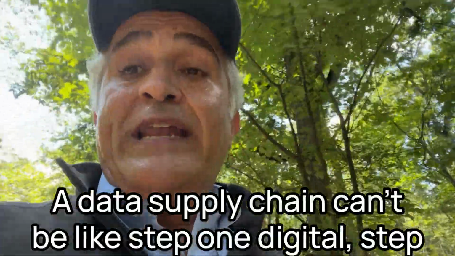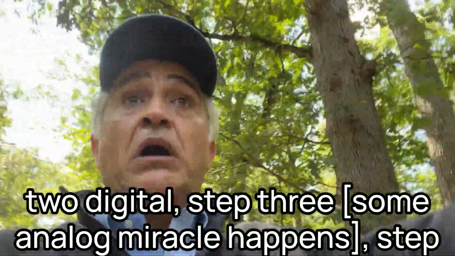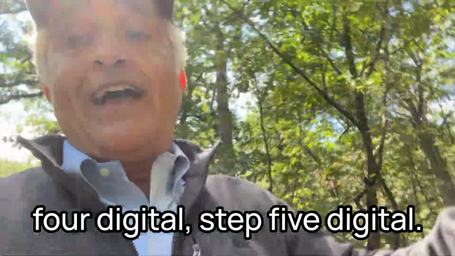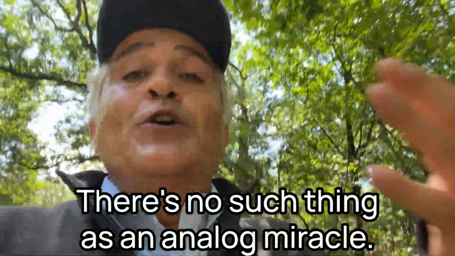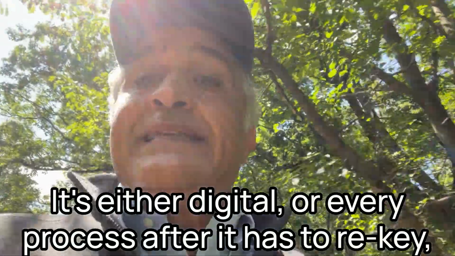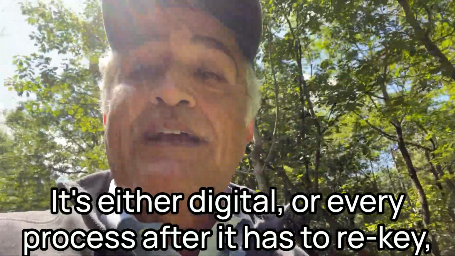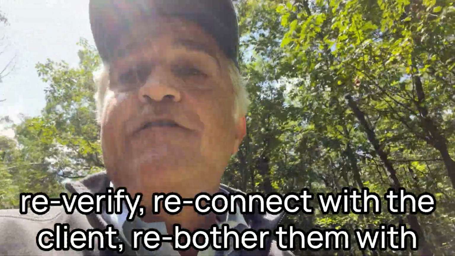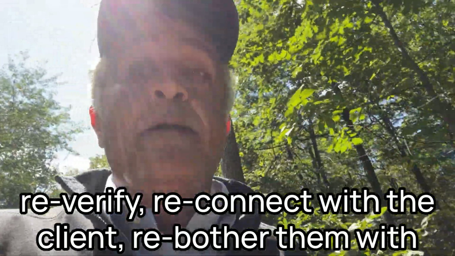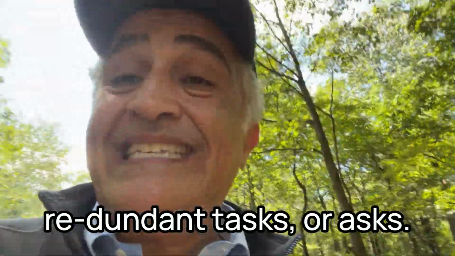A data supply chain can't be like step 1 digital, step 2 digital, step 3 some analog miracle happens, step 4 digital, step 5 digital. There's no such thing as an analog miracle. It's either digital or every process after it has to rekey, re-verify, reconnect with the client, re-bother them with redundant tasks or asks.